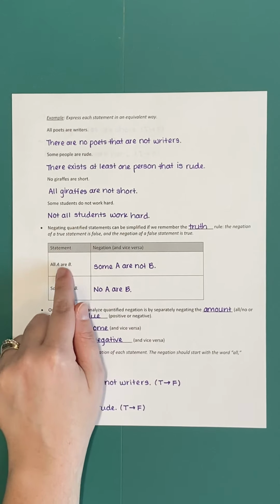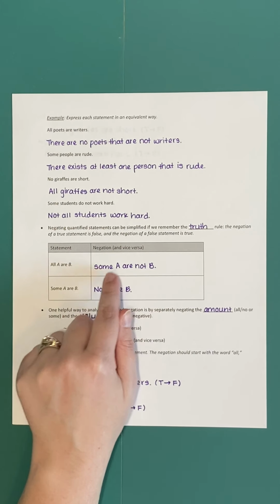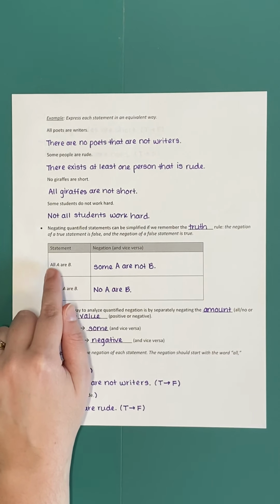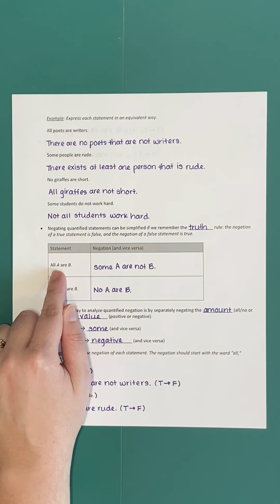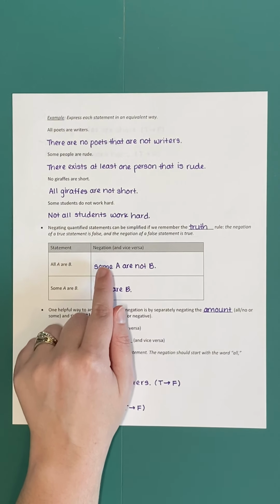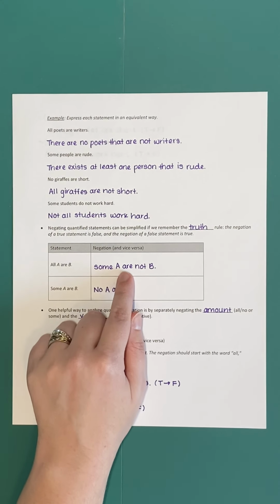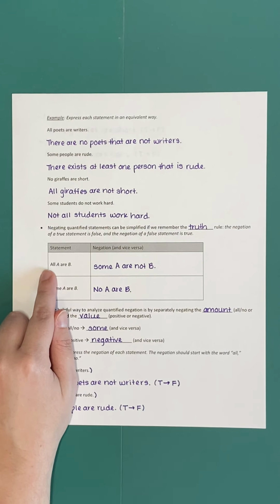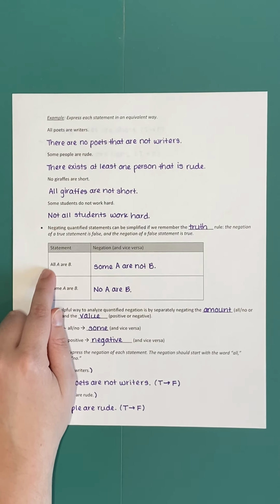Now the opposite is also true. So these relationships go both ways. If it's not the case that some A are not B, then another way of saying that is all A are B. So it goes both ways.